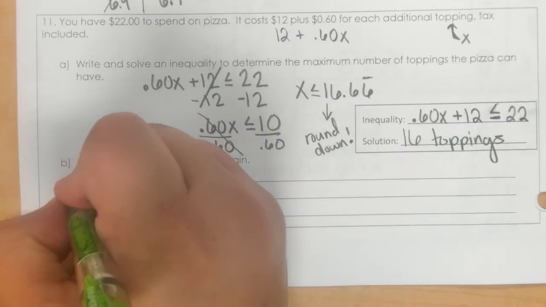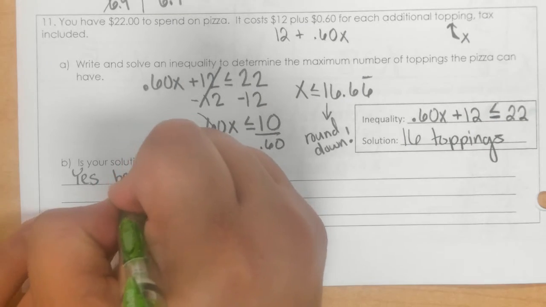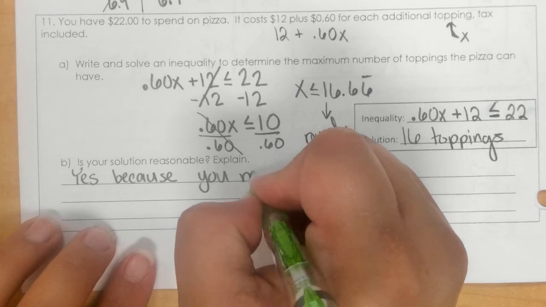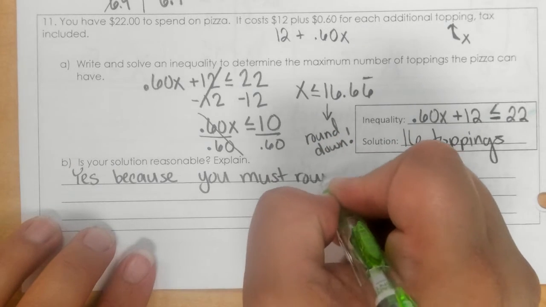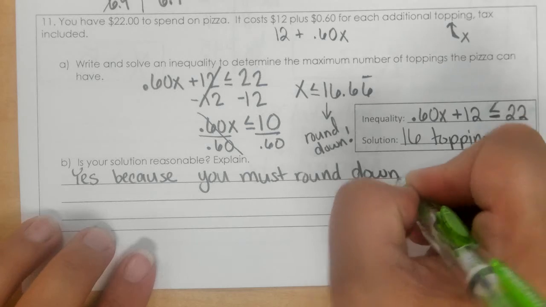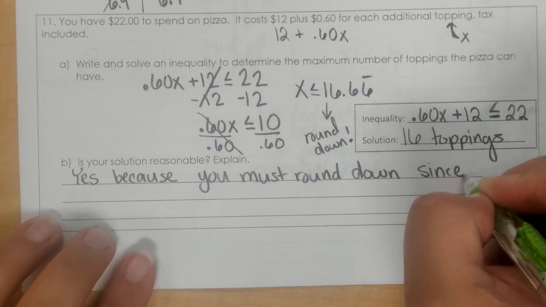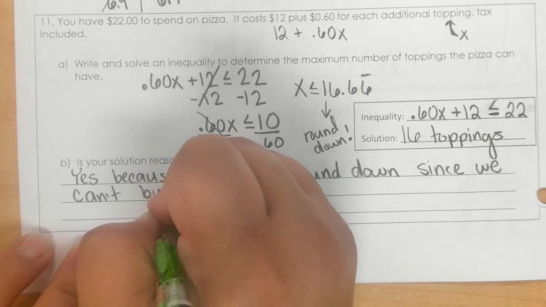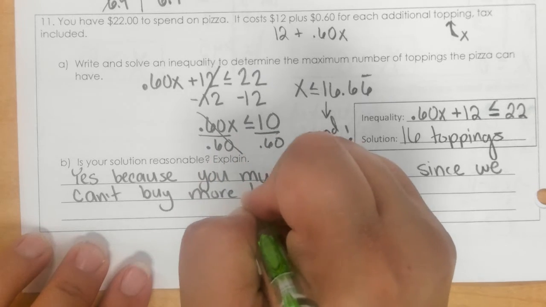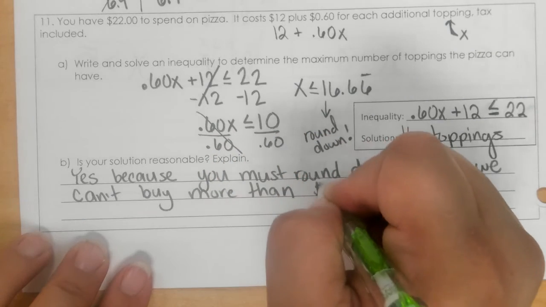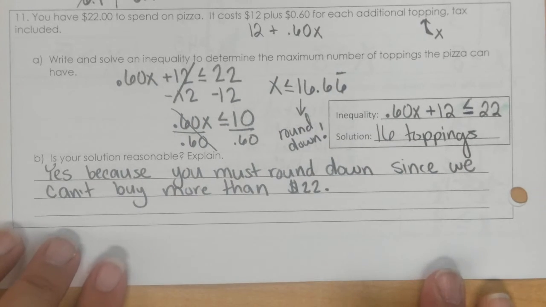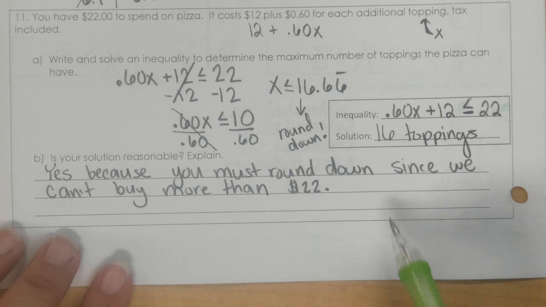Well, yes, it is. Because you must round down, since we can't buy more than $22. So I'll let you write that down. Yes, because you must round down, since we can't buy more than $22.